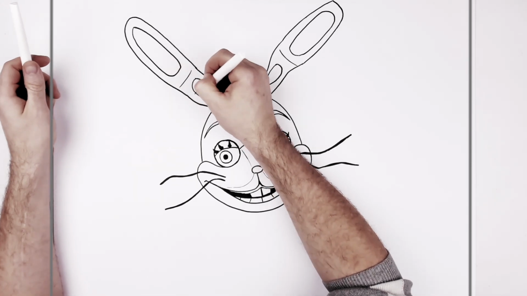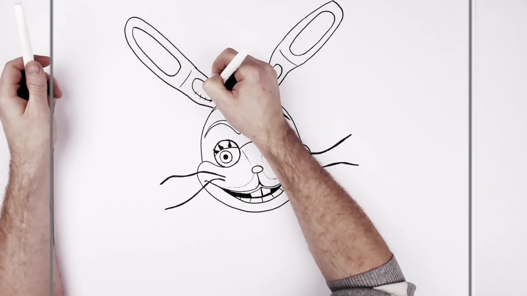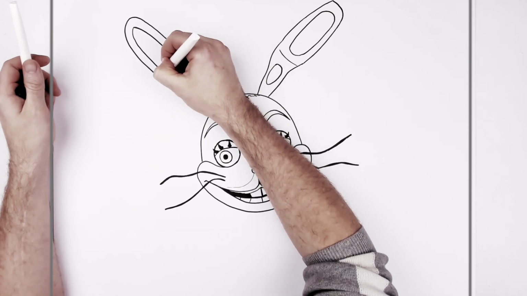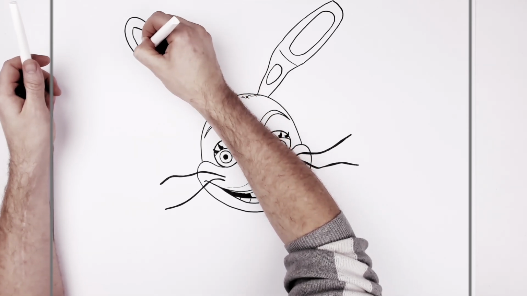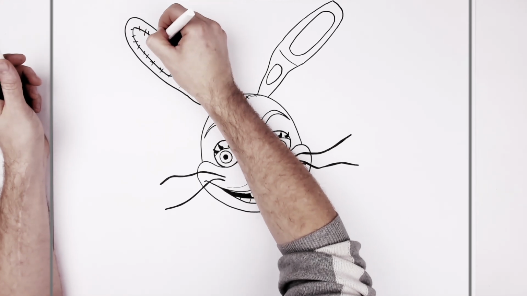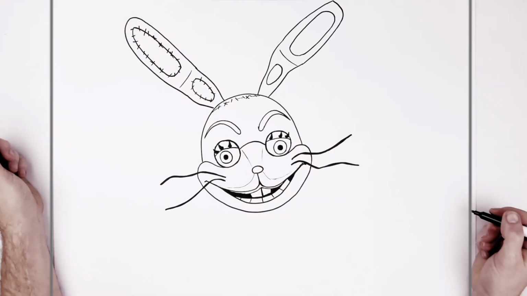And you can add just those stitch lines just around the line, on top of the line. Right, same thing over here.